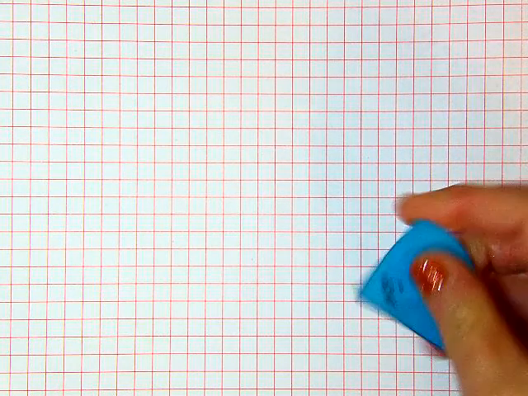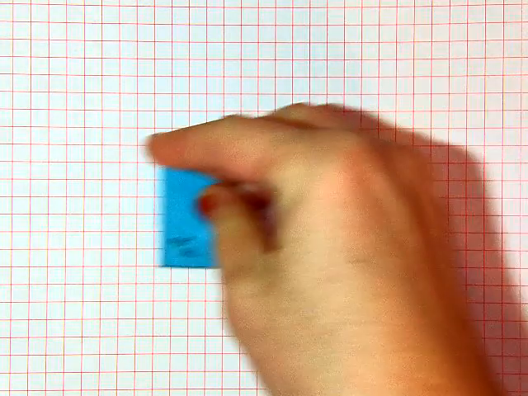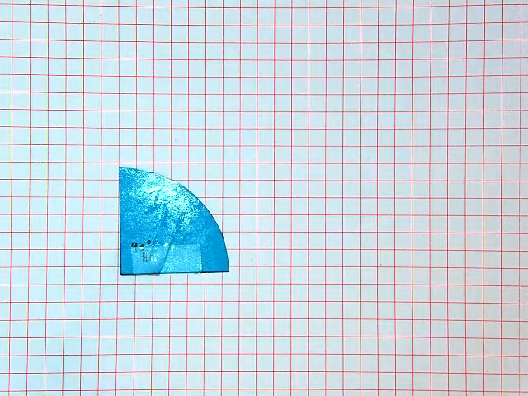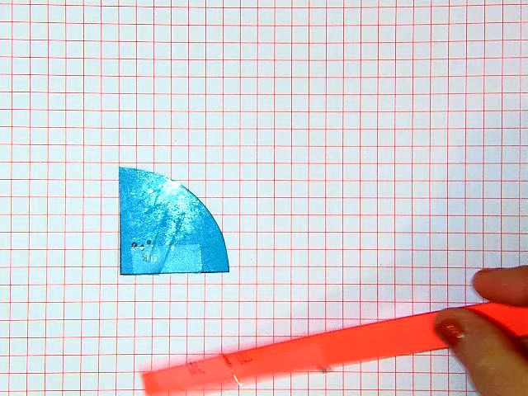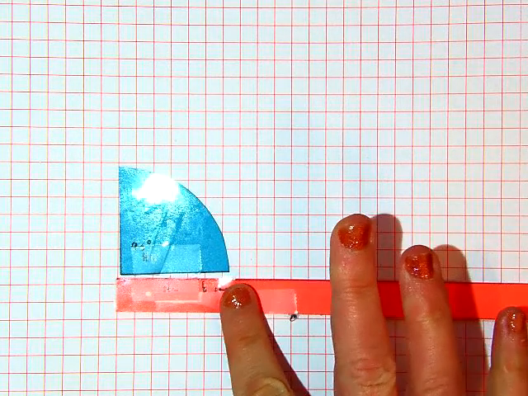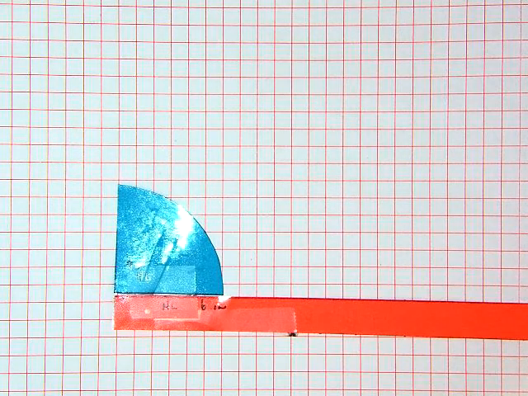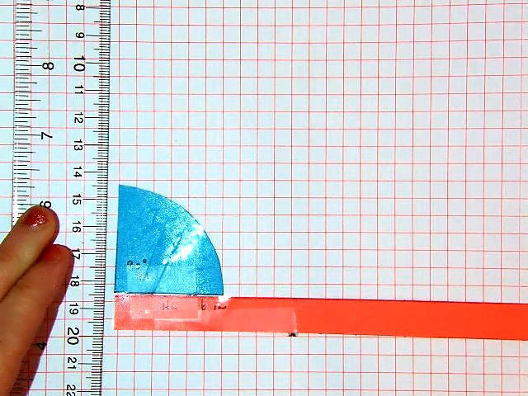So if I'm trying to show you HL, hypotenuse leg, so imagine that I know an angle is right. I know it's 90 degrees. Let me put that right there. All right, and I know that I have a side here that is 6 inches. Okay, let me take my ruler and show you just what the straight pathway would have to be for the other leg right here.